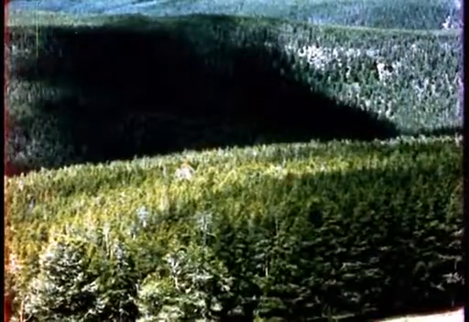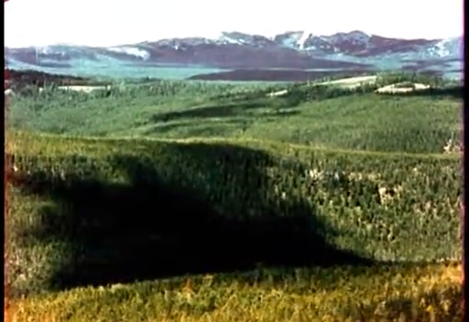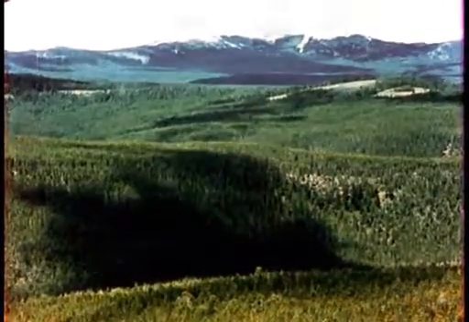Vast coniferous forests cover large regions of the world. In these forests you will find pines, firs, hemlocks, cedars, larches, and redwoods. Our most important timber crops come from these trees.